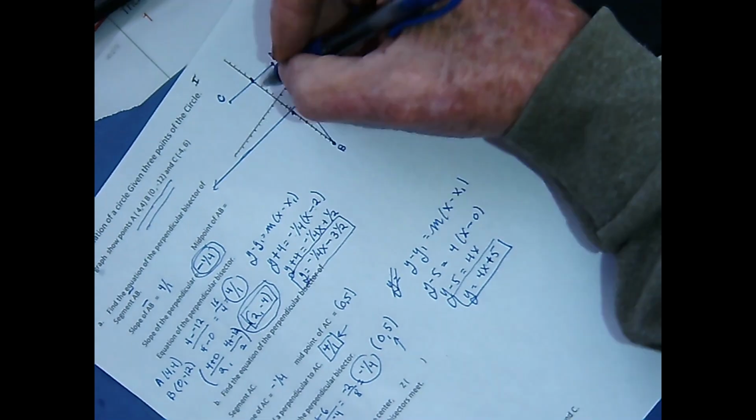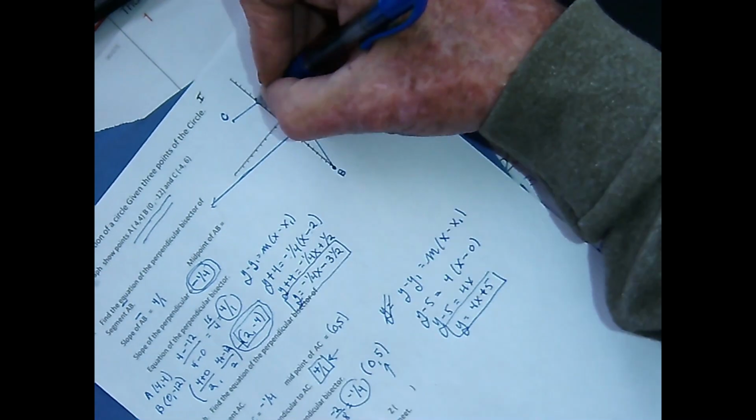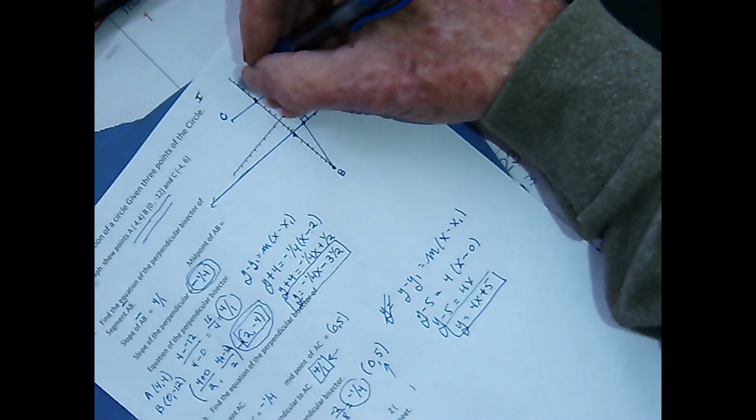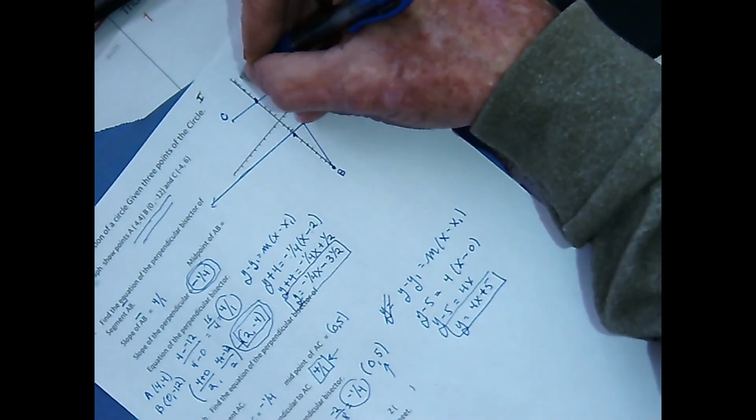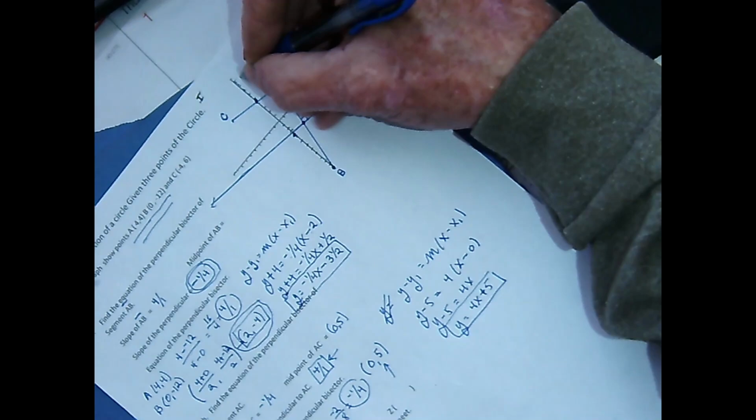Let's graph it, see if it looks like it's doing what it's supposed to do. Got a y-intercept of 5, and that's a good thing. It hits right there. And from there it has a slope of 4. I should go up 1, 2, 3, 4 over 1. Show that line best I could.